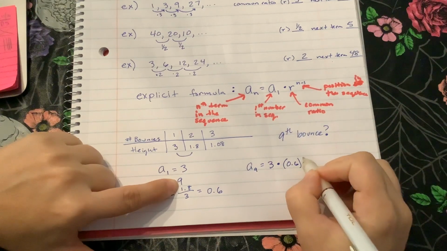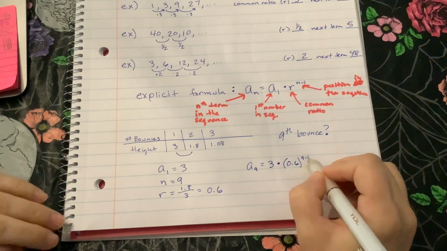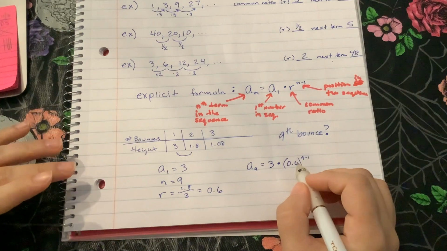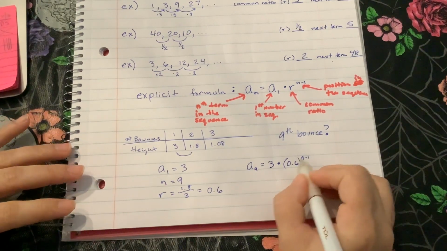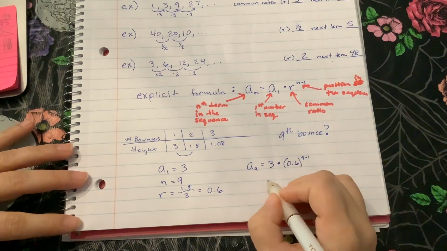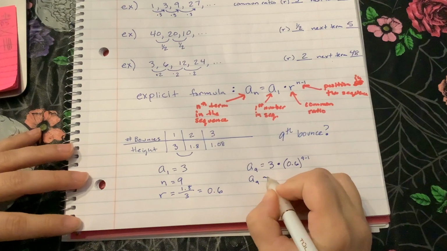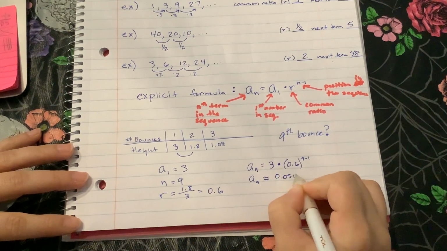This is going to be 9 minus 1, which is going to be to the 8th power, and whenever we put this in, make sure that you're using parentheses, make sure that it's following order of operations. We want the exponent to be used first, and so a sub 9 is going to be, around, so I'm going to have to round this, 0.0504.